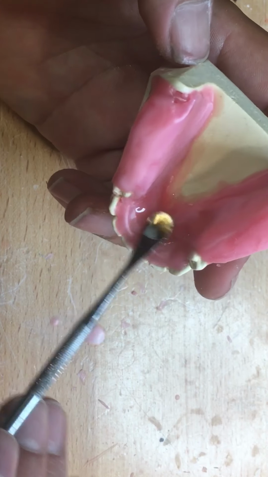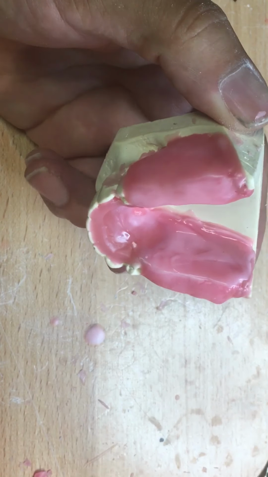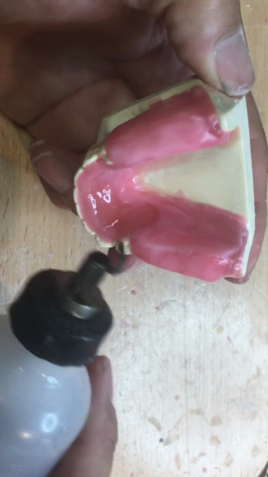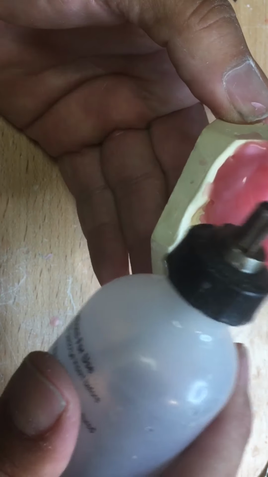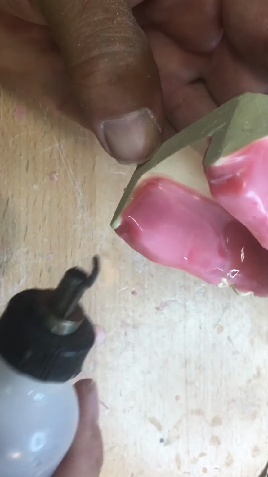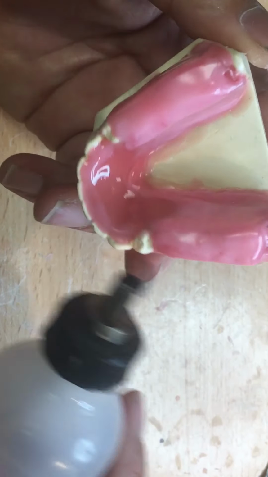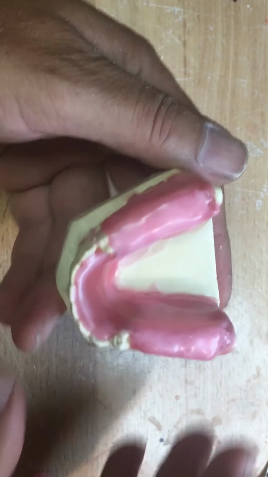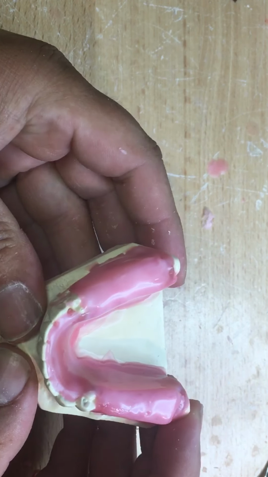There we go. Now, you can wait for this to harden. You can blow air on it, or put it in cold water if you're in a super rush. Or you can sit here and enjoy your coffee, talk to your neighbor. But you can see that this is about 8 to 10 millimeters.